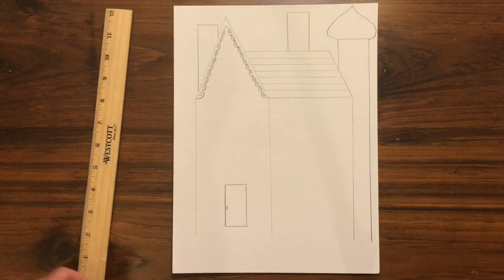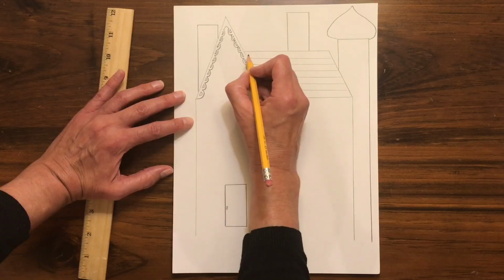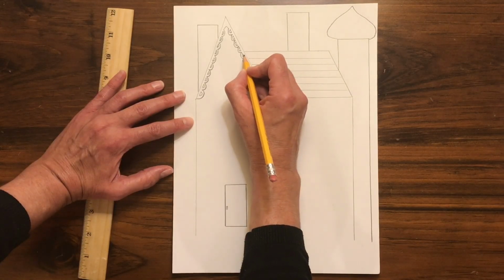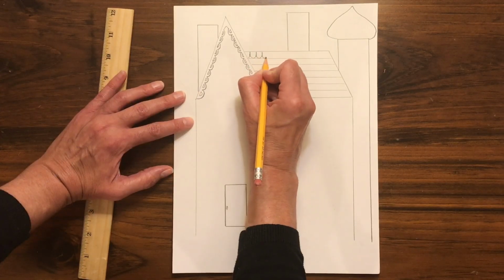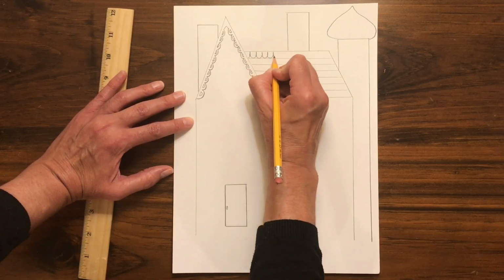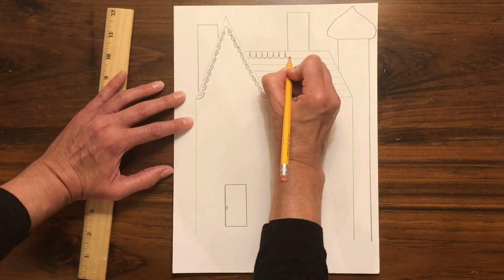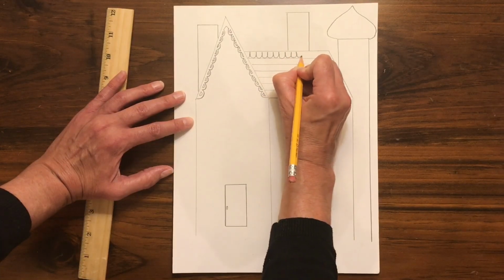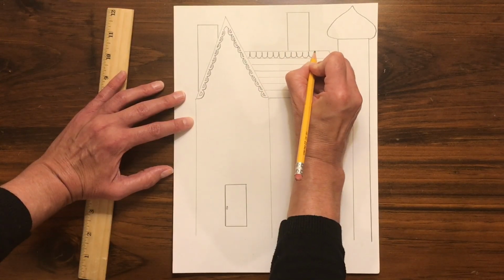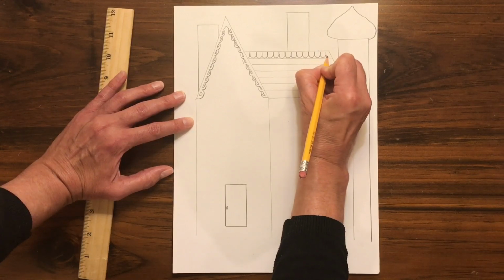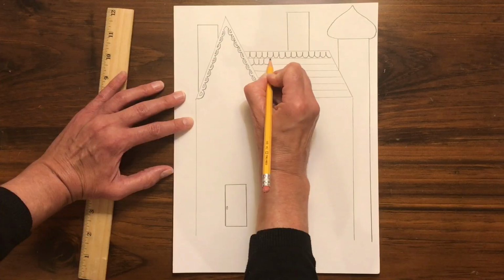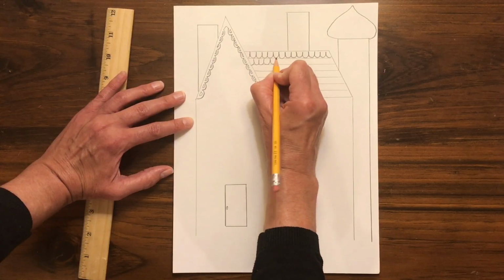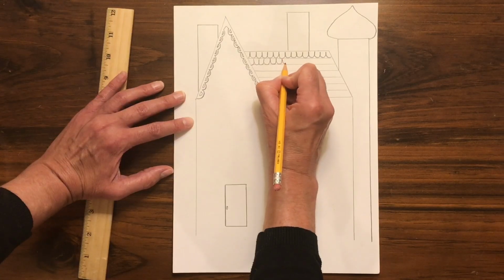And now I can go ahead and fill in the fish scale shingles. So I'm just going to pretend I'm drawing coming from this side, and then it makes the U, and then it's connecting U from there on out, touching that top and bottom line. Try to make them the same size if possible. And then remember, the second row ends in the middle of the one above it.